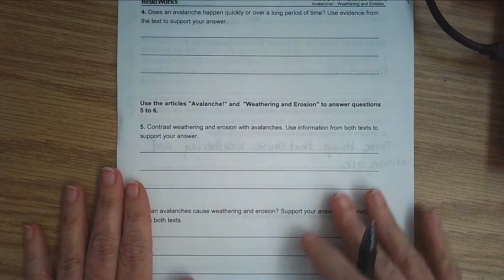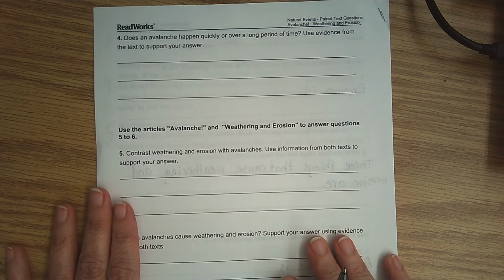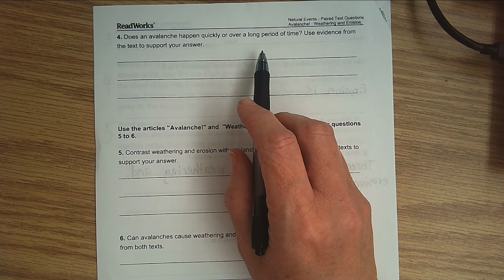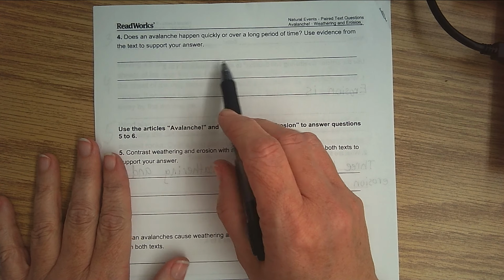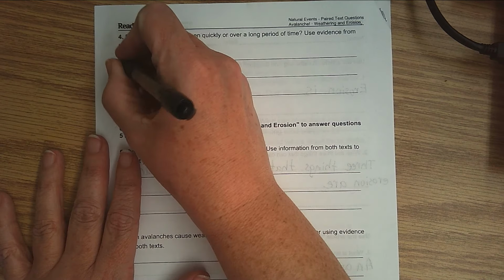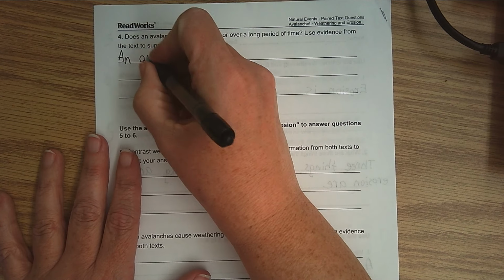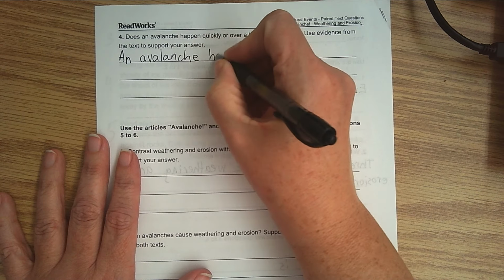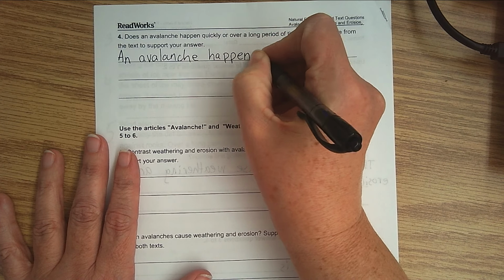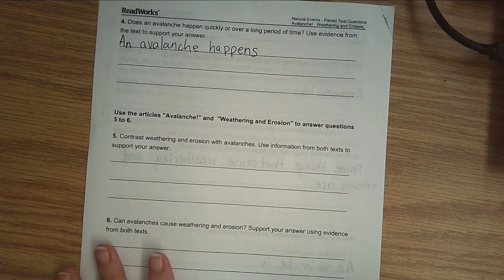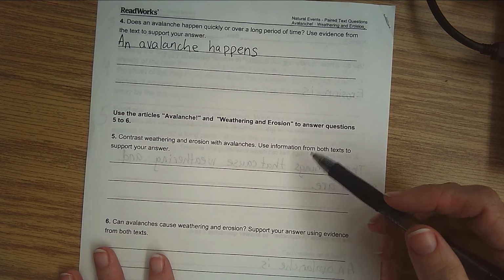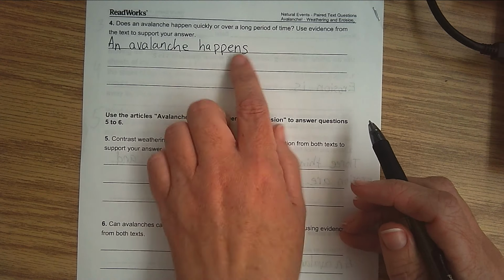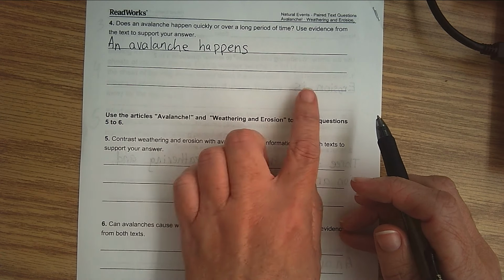All right, moving on to question 4. Question 4, we're still in avalanche. It says, does an avalanche happen quickly or slowly over a long period of time? Use evidence from the text to support your answer. So, I'm just going to start at the beginning. An avalanche happens, and then you're going to look in the text about avalanches, and you're going to find the answer for number 4. You're going to underline your answer and write number 4 beside it, and then you're going to complete your answer right here. Don't forget your end punctuation.